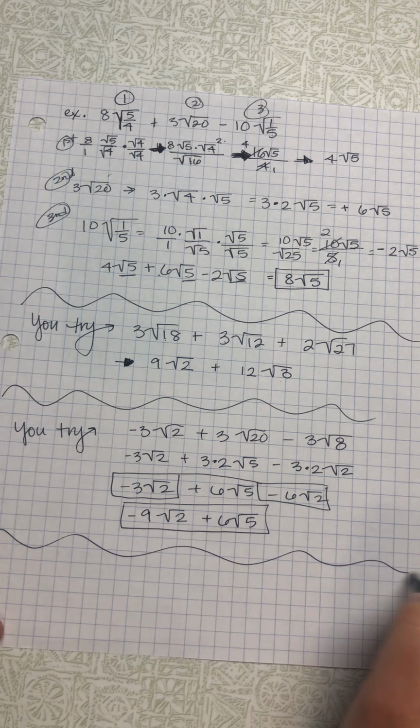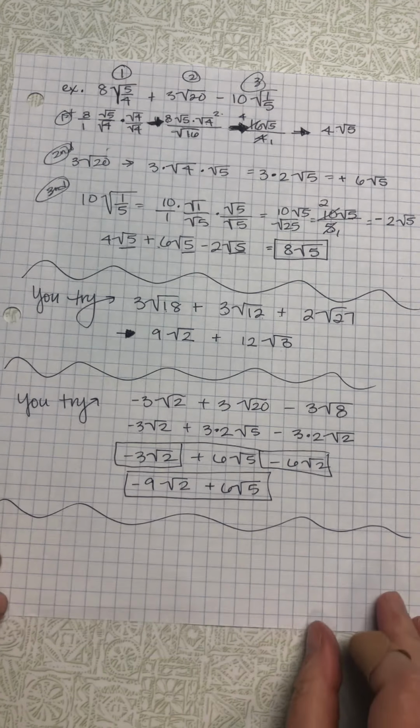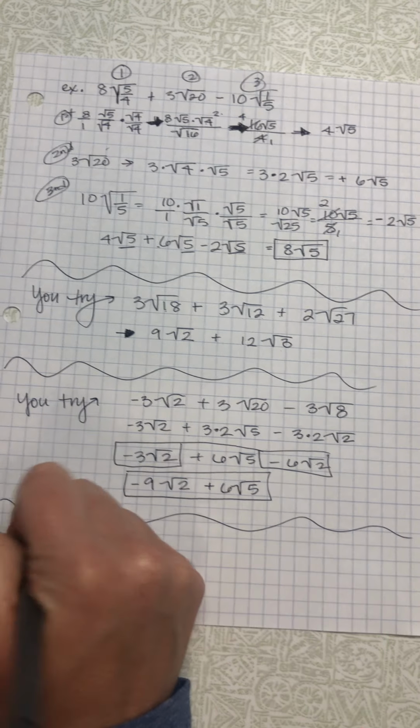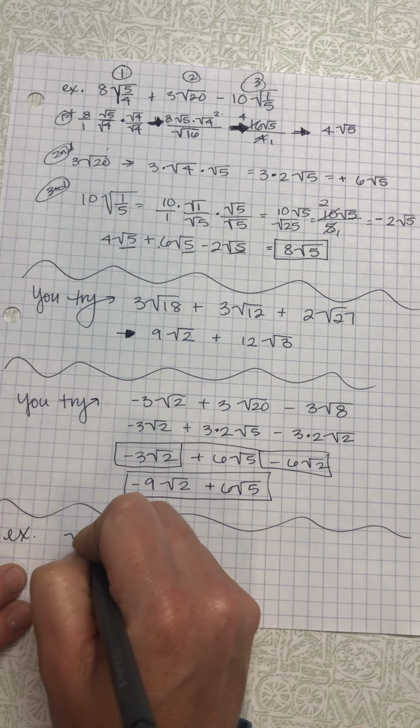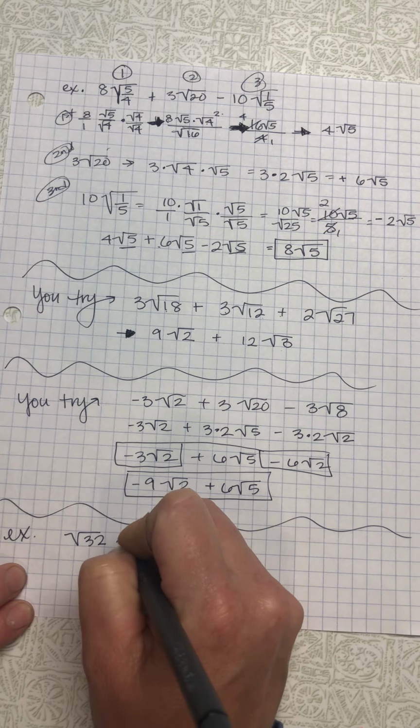Just a reminder that there's multiple ways to solve a problem. Let's say we have the square root of 32 times the square root of 2. We can break down 32 into some squares, right? So we've got 32 is 4 times 8, which the square root of 4 is 2, right?